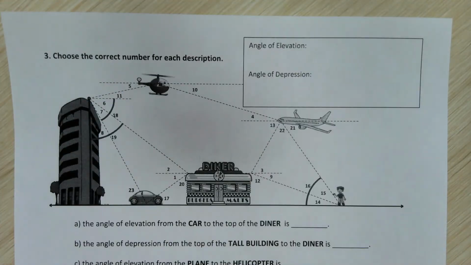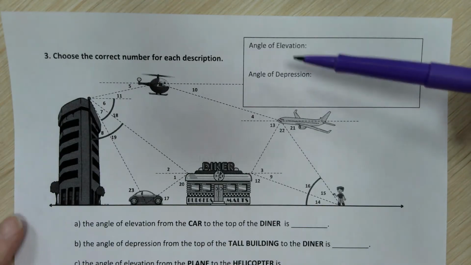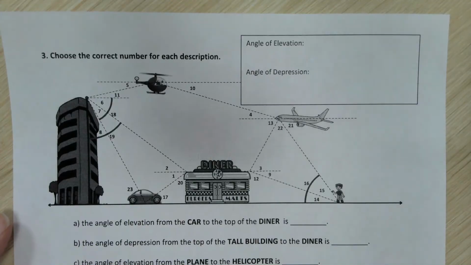All right, for the final portion of this introduction set of notes, we are going to focus on two phrases that will help us later on down the road be able to solve application problems that use right triangle trig. These are both related to certain angles that can happen when we're describing situations. So the important thing to know is that both of these are angles that are measured from a horizontal.